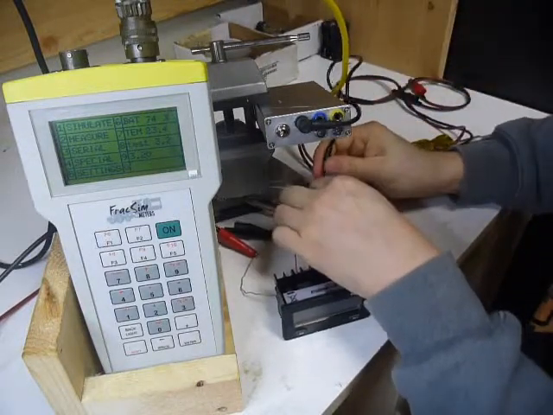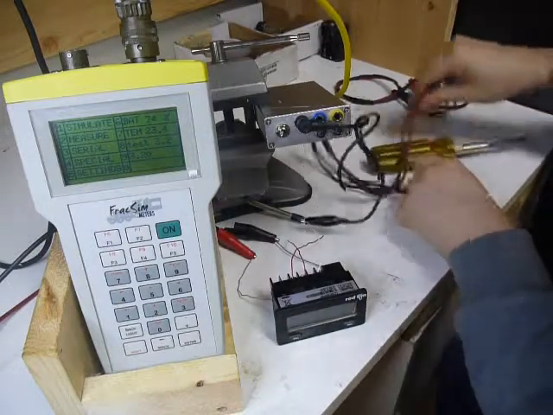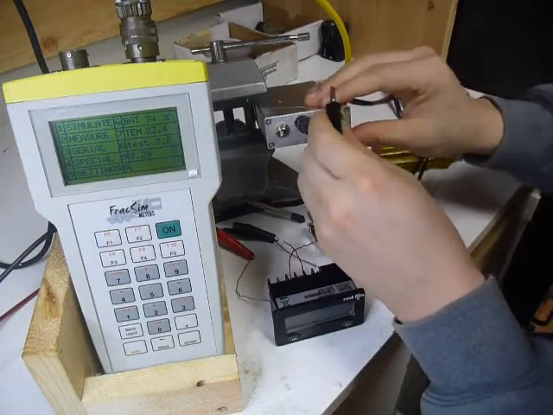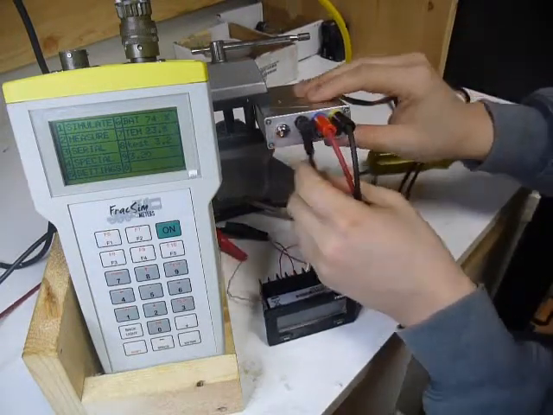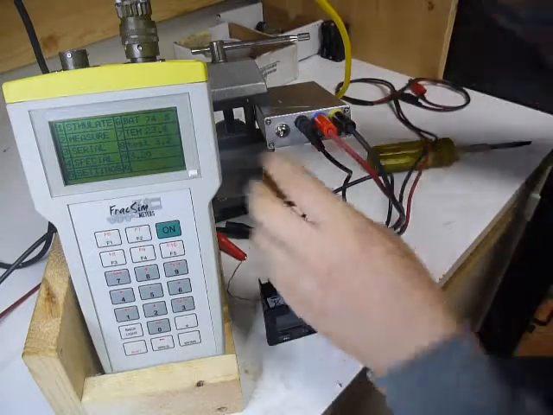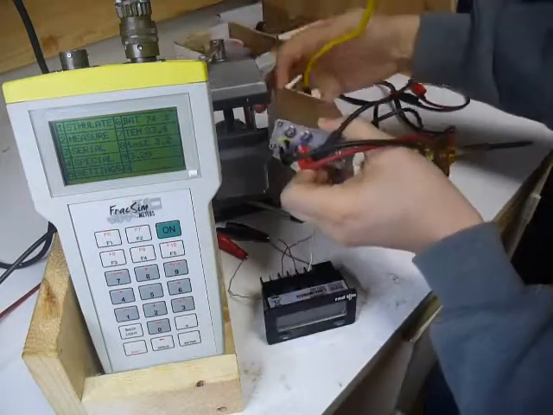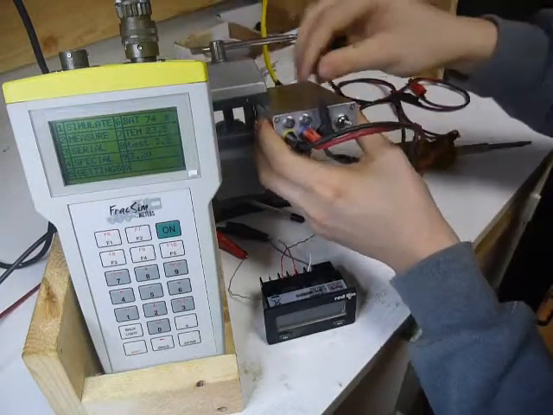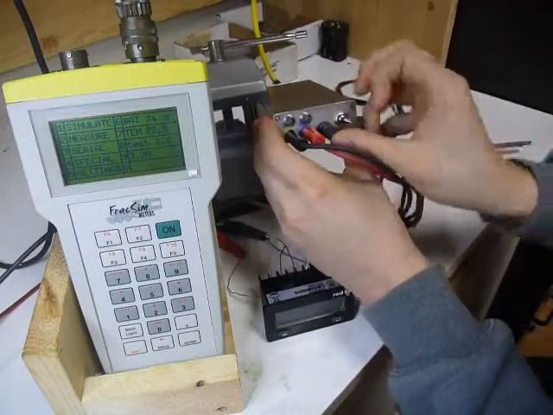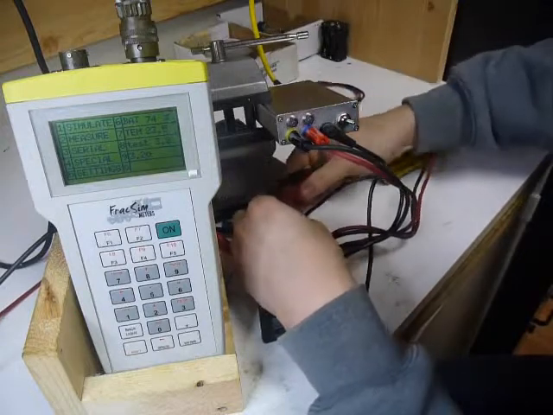Ground. Flip this around so you can see the LEDs a bit better. Hook up the 2 outputs.